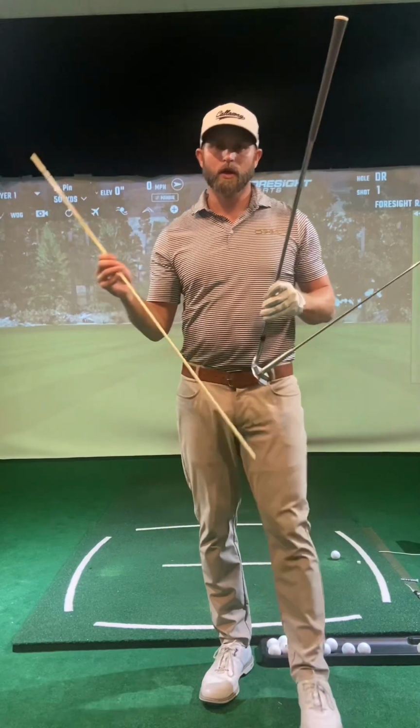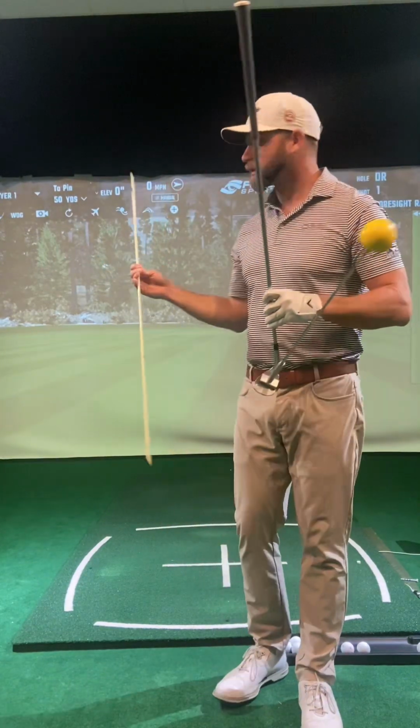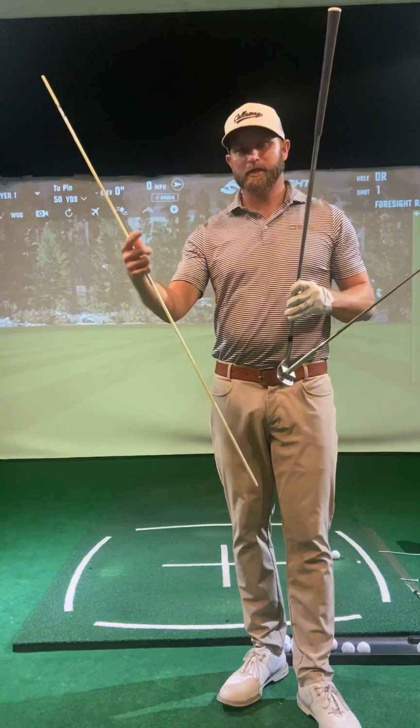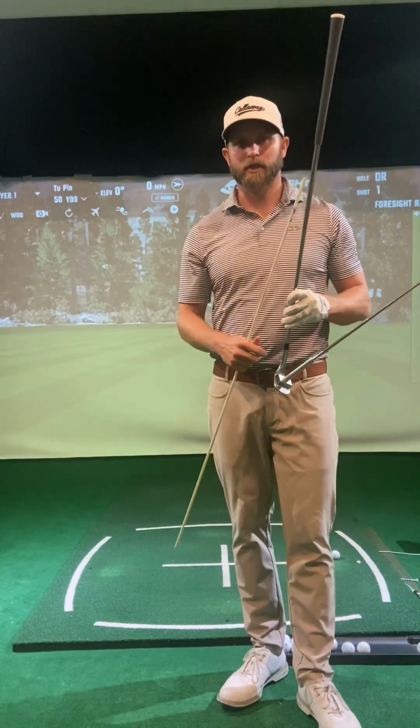So I'm going to do a video where I'm going to hit some shots, and we're going to look at this and see how this either increases backspin or decreases it, and how we can use that on wedge shots.